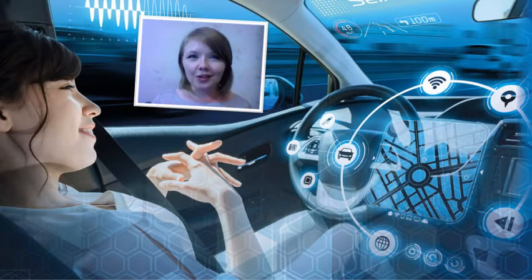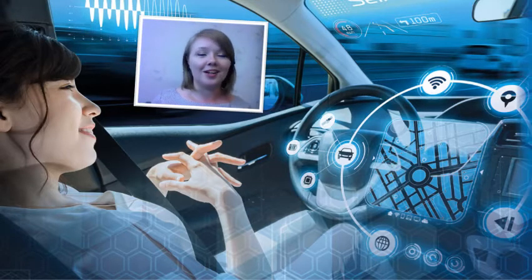But what do you notice most about this picture? Where are her hands? Is she looking at the road? This is an example of a future technology that we could very well see pretty soon. This looks like a self-driving car, right? Would you ever want to be in a self-driving car? Maybe you could take a nap while it takes you to school.